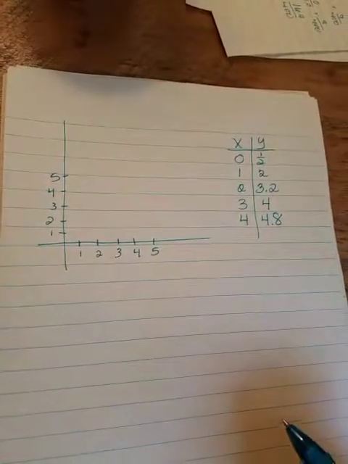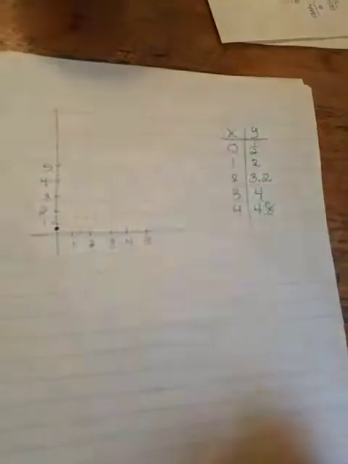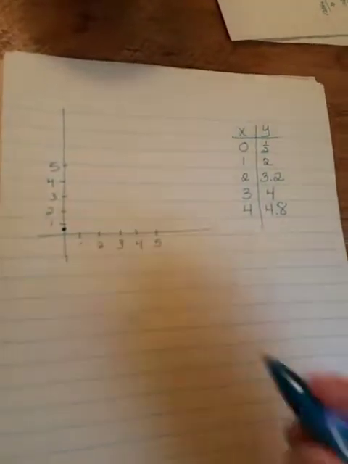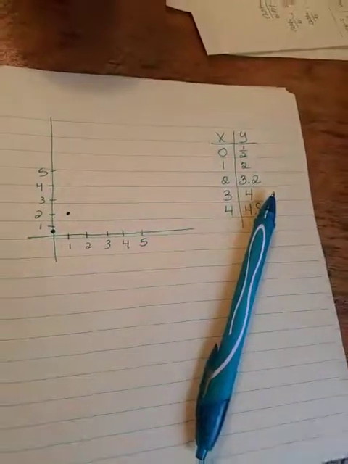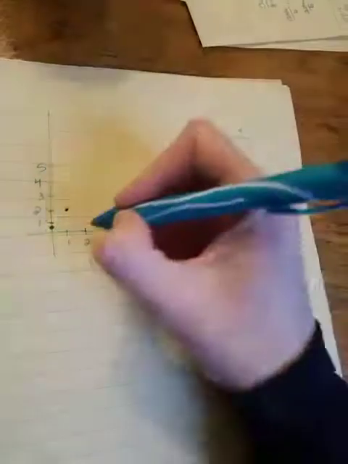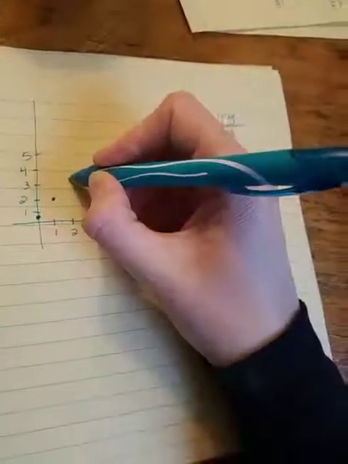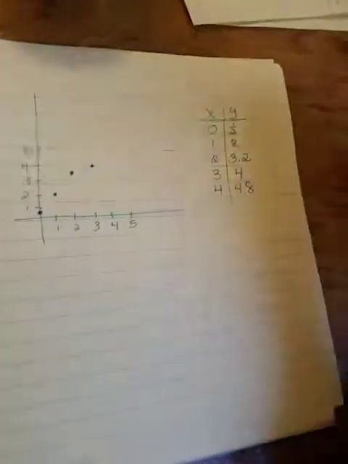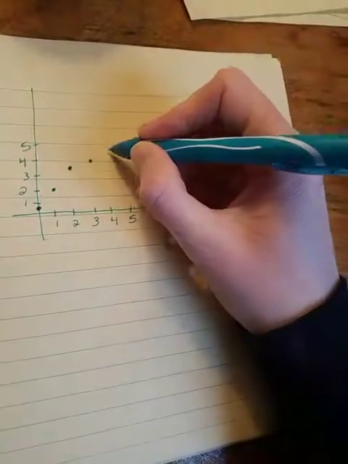So first I'm going to graph the point 0, 1/2. Then I'm graphing the point 1, 2. Then I'm graphing the point 2, 3.2. Then I'm graphing the point 3, 4. And then I'm graphing the point 4, 4.8.